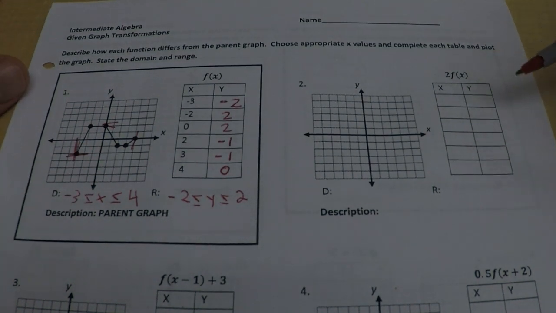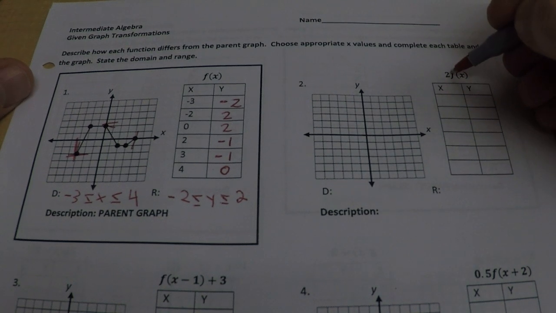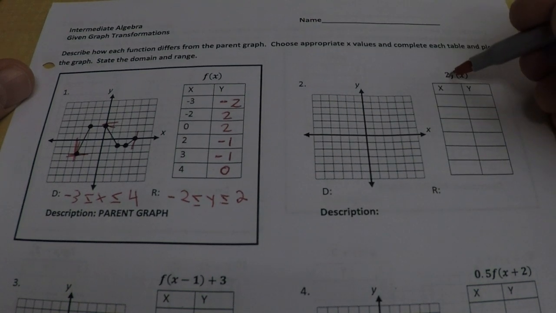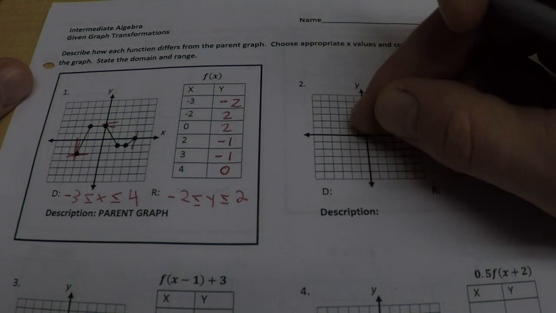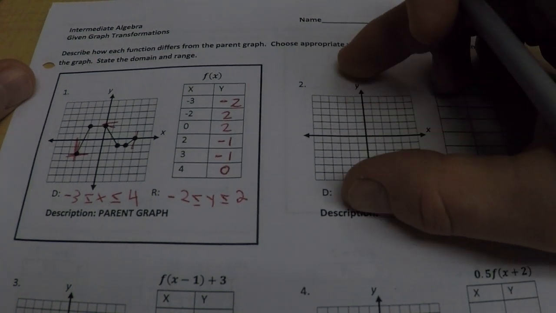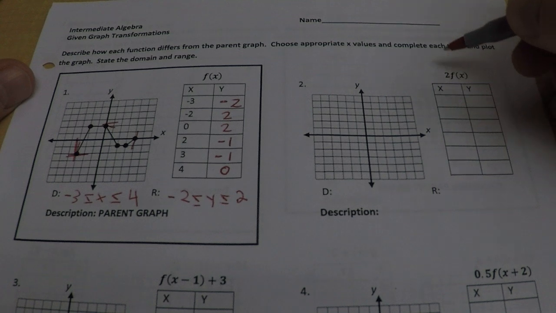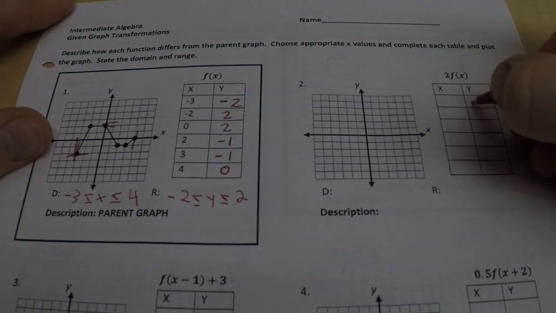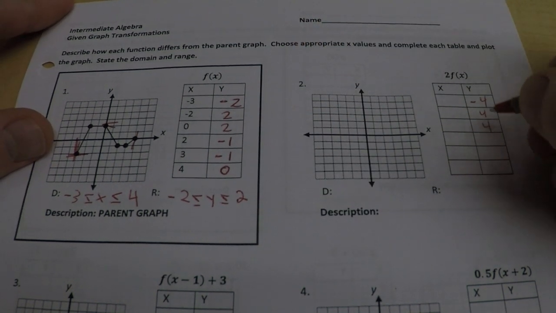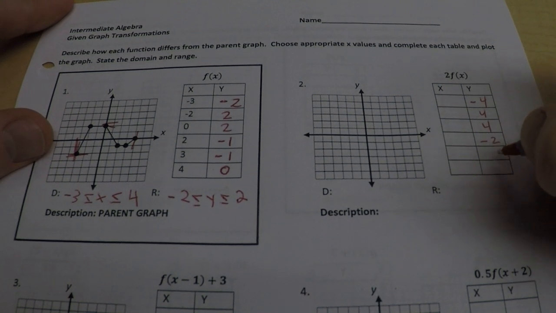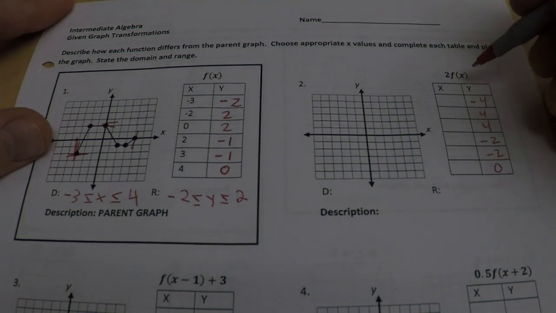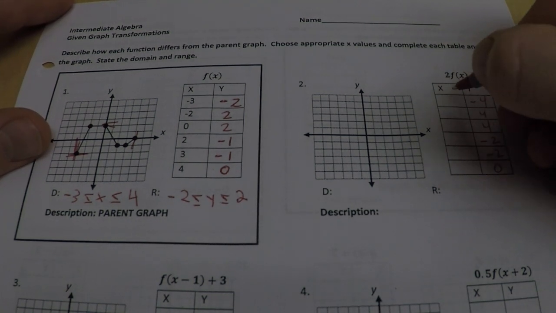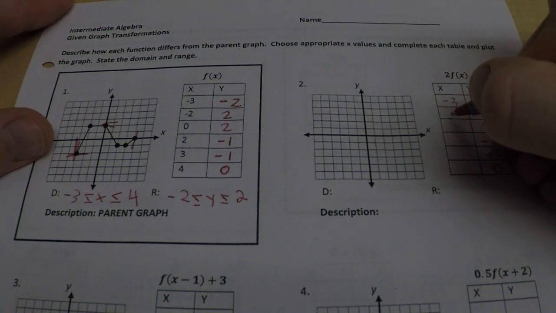So looking at this first one, it's 2f of x. So it's going to take and multiply all the y values of our parent by 2. It should also stretch us vertically, which is actually going to take us above and below the x-axis as we stretch. So let's see what happens. So I'm going to take 2 times all of the outputs. So I get -4, 4, 4, -2, -2, and 0, because 0 times 2 is 0. There is no inside change, so the x's are going to stay the same.